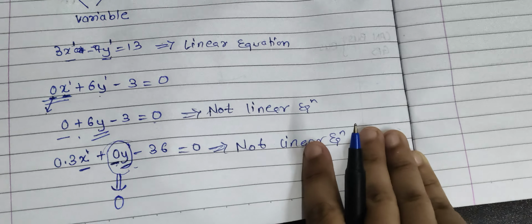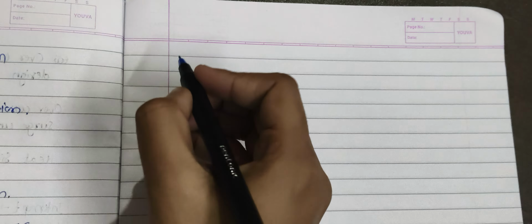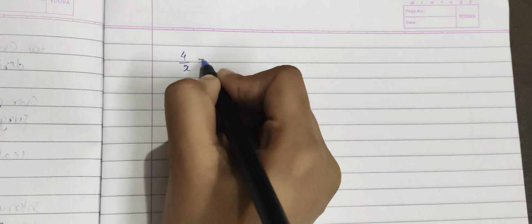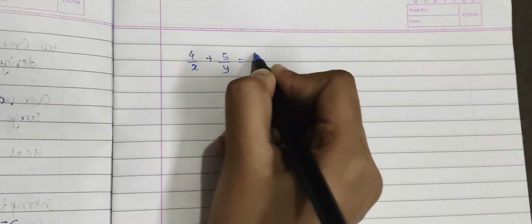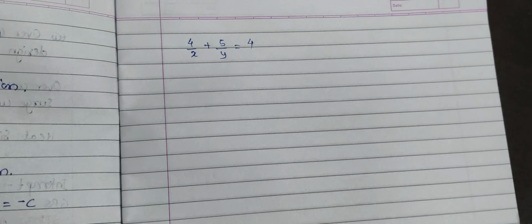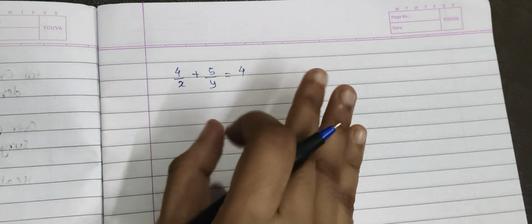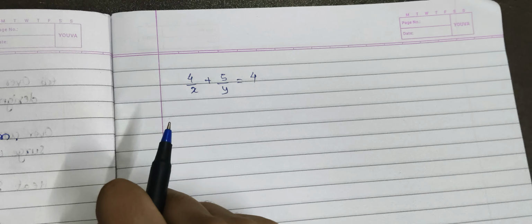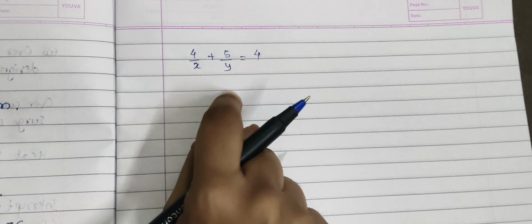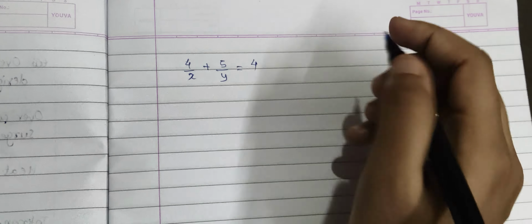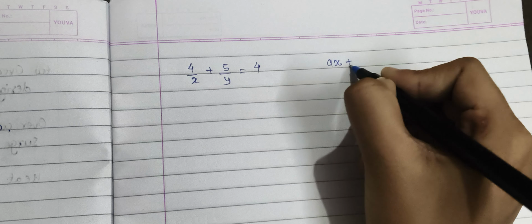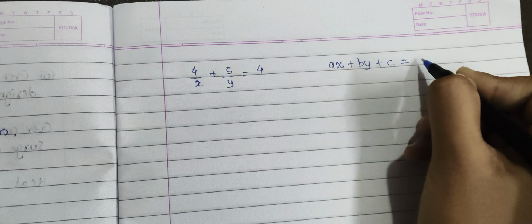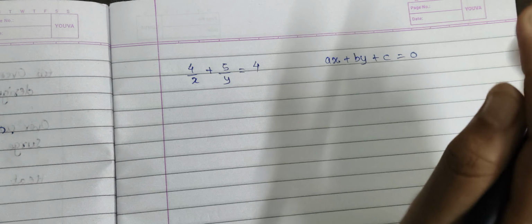Now one more interesting example is 4 upon x plus 5 upon y is equal to 4. We can't decide anything about whether it is a linear equation in two variables or not, just because this is not in a standard or generalized form of a linear equation. So first we have to make this equation into a generalized form. What is the generalized form of linear equation? Ax plus by plus c equal to 0. So this is the generalized form of the linear equation.